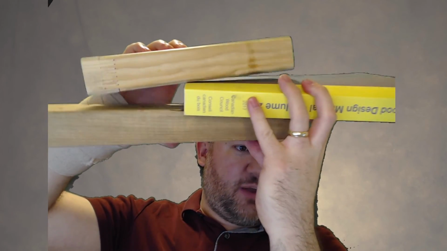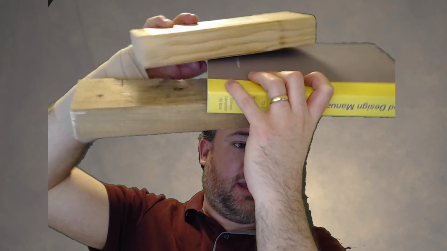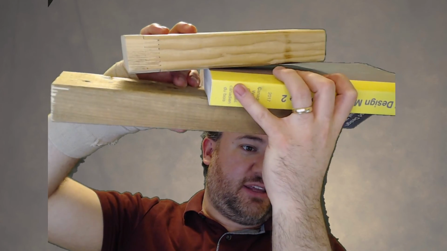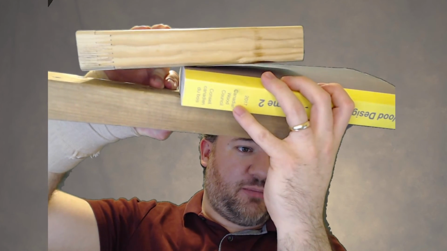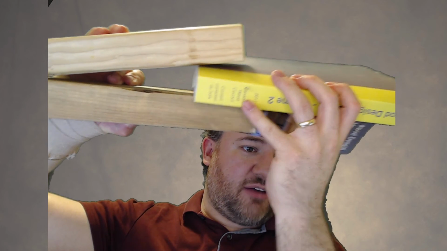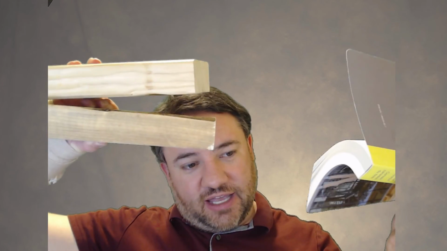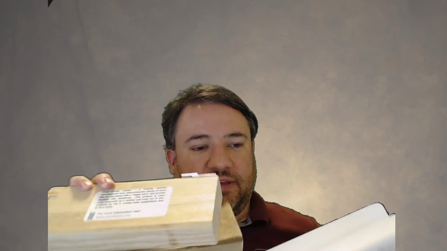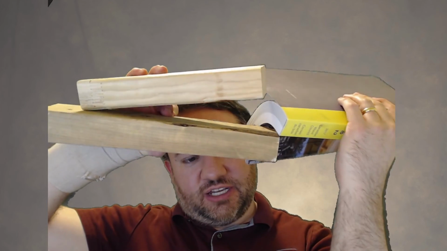Now if I were to pull this connection apart like this, and I've connected all three of these pieces together, I'm going to have two members on this side of the connection. So these two together are taking that tension load on this side, and the book in the middle is taking all of that load by itself on the other side. So this side of the connection has two members, and this side has one.